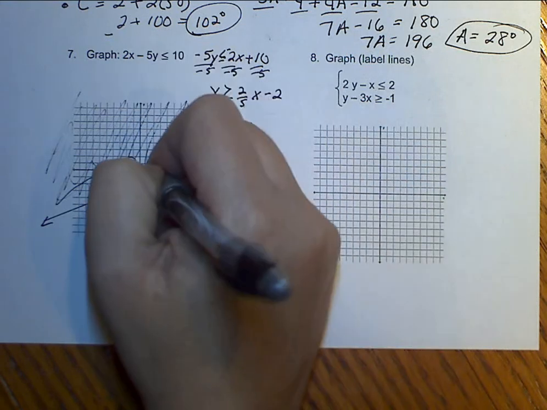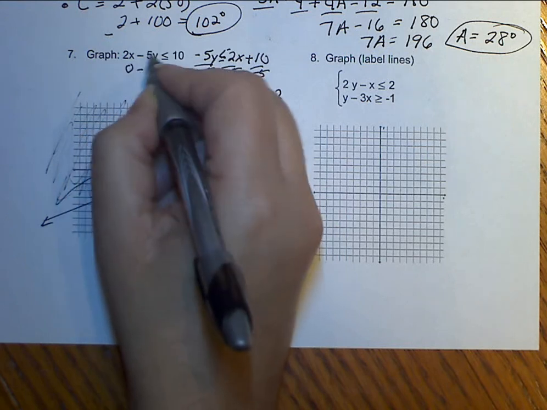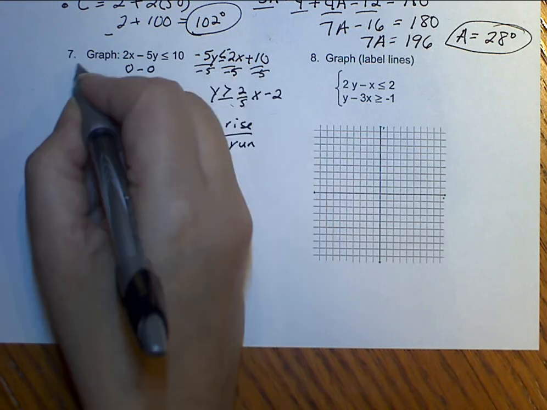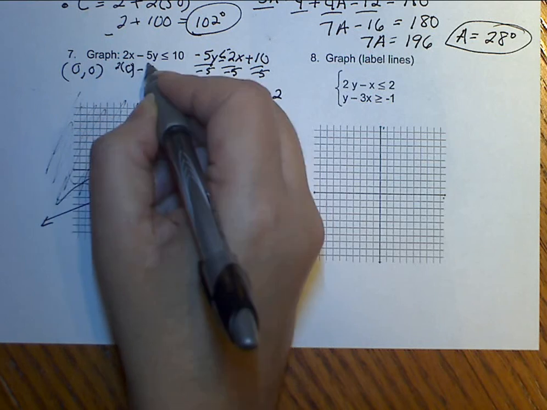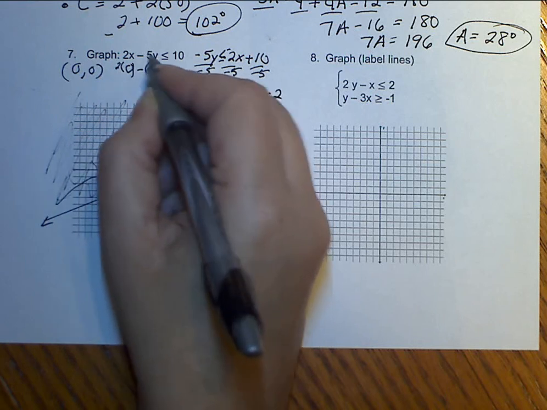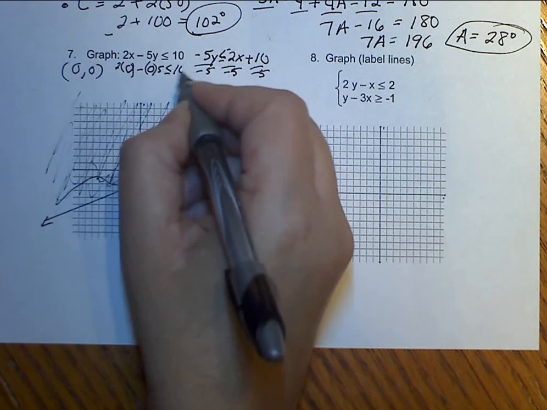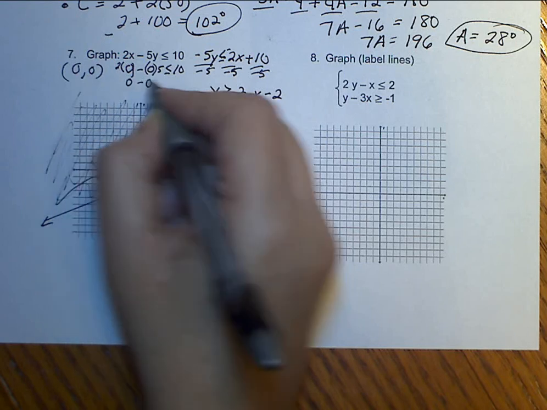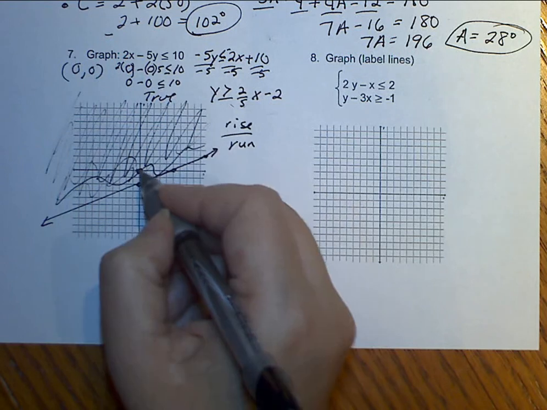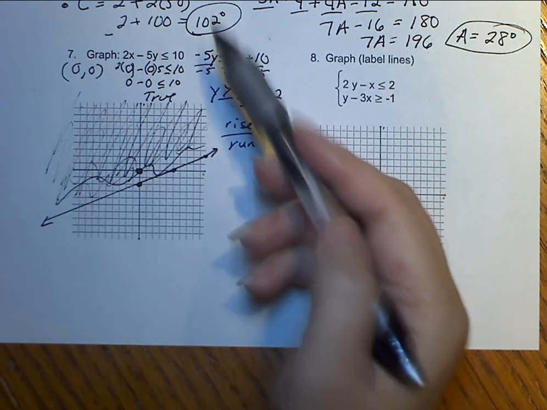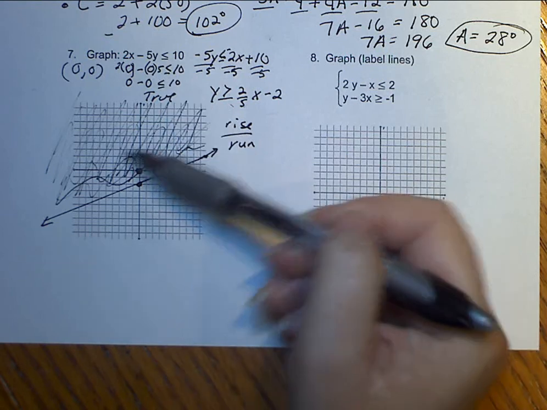So 2 times 0 is 0, minus 5 times 0 is 0. So I'm putting in the point 0, 0. I'll show you, just in case. Because I'm putting in point 0, 0, is less than or equal to 10. So 0 minus 0 is less than or equal to 10, which is true. So this is definitely the side we shade on. So if you wanted to, you could also do that. You could graph it and then pick a point, and if it's true, that's the way you shade. If not, you have to shade the other side, because we always shade true.